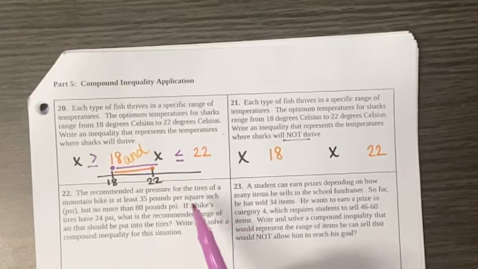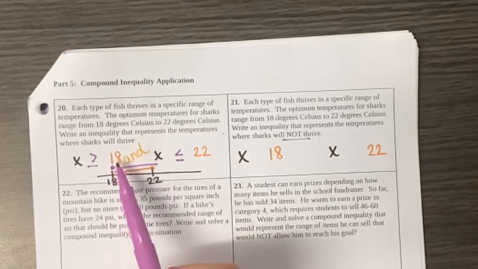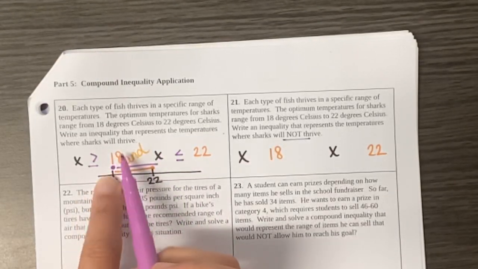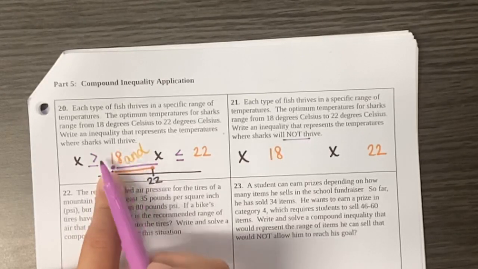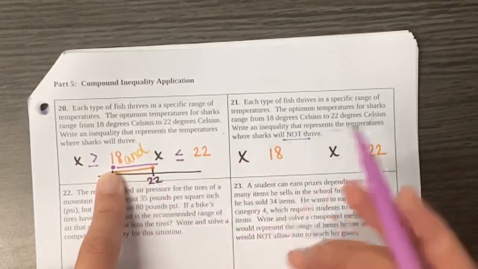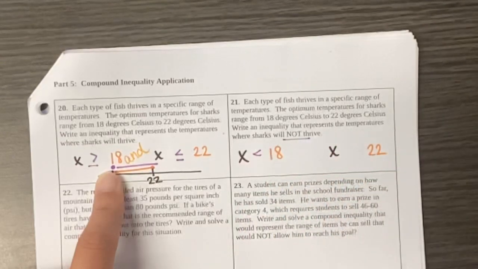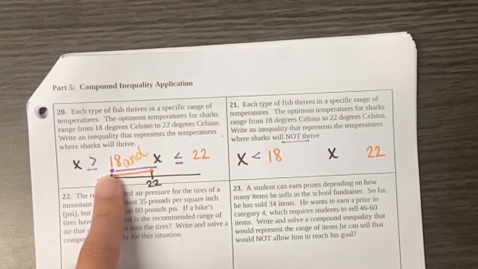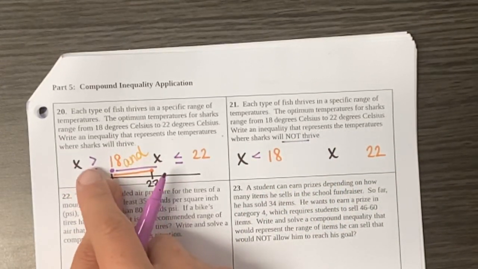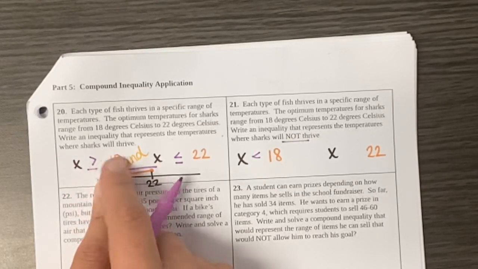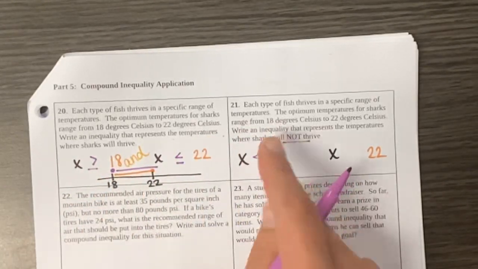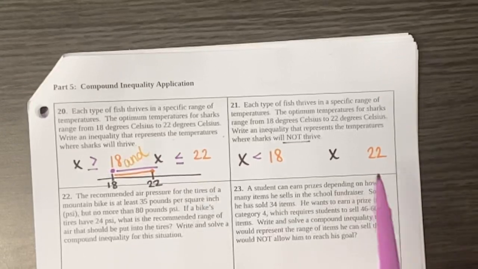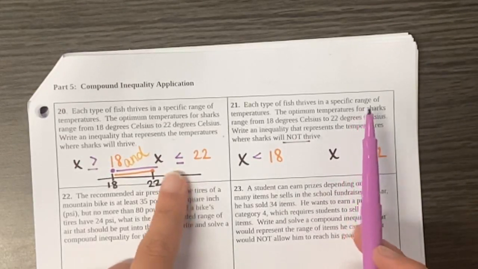So we already know where they're going to thrive. We want it to be more than 18. So if I want the nots and we know it needs to be more than 18, that means in this one it needs to be less than 18. Also in this one, we said it could be 18. Since it can be 18 here, it cannot be over here. Okay, on this one, we said we wanted the warmest temperature to be 22.